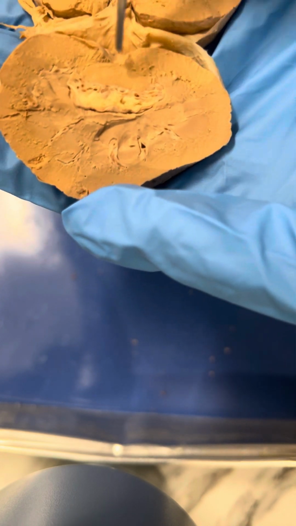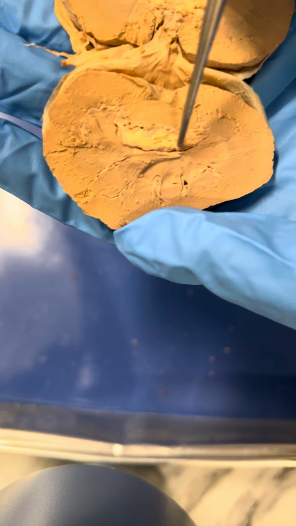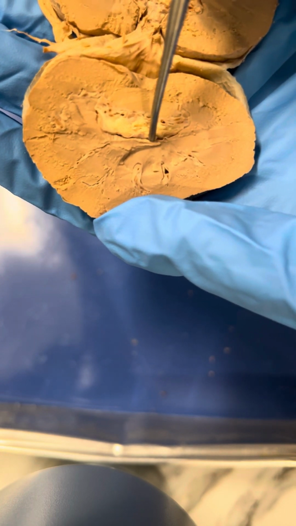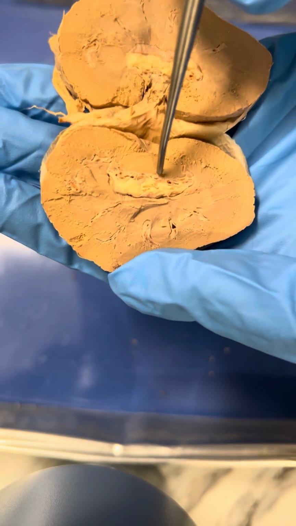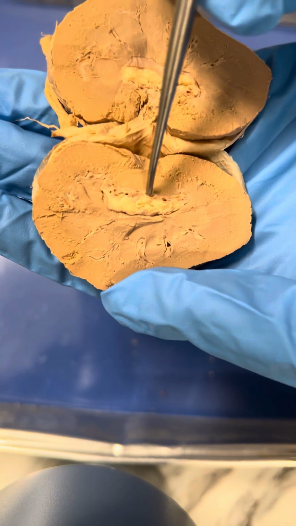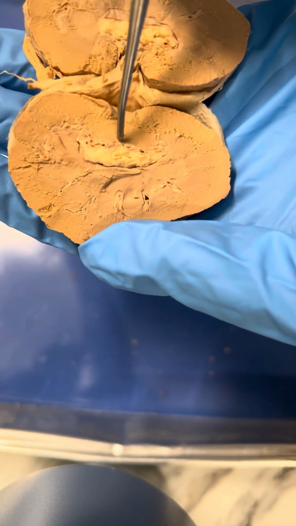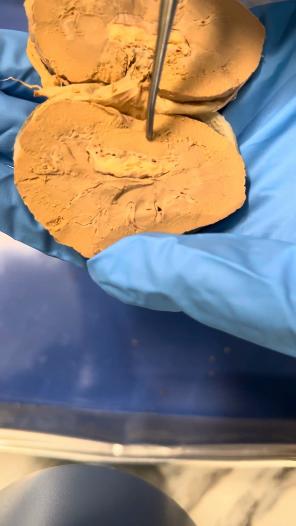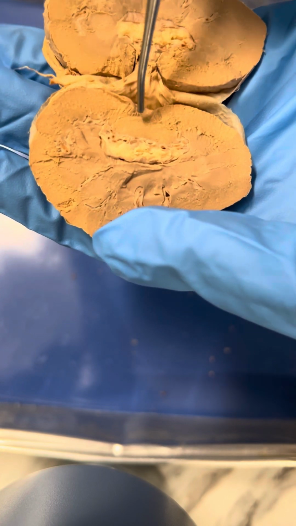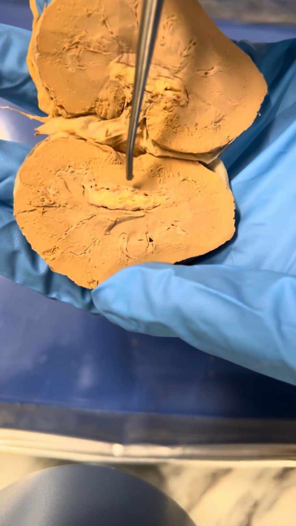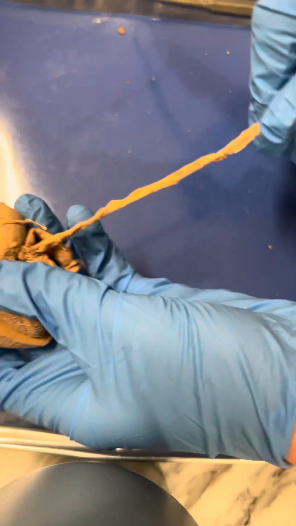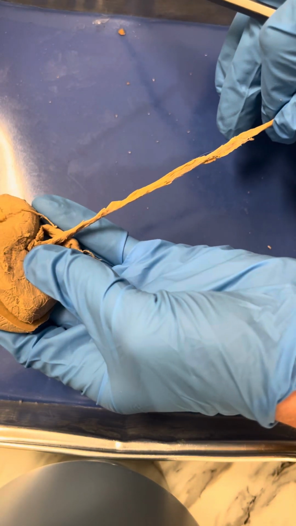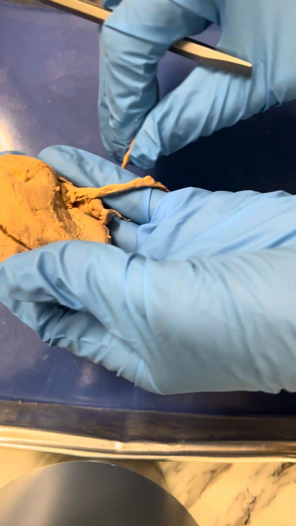And then going deeper into the middle, then there's minor calyces and major calyces. So the minor calyces drain into the major calyces, which then reach the renal pelvis. And then from there, the renal pelvis connects to the ureter, which we can see on the back of here. So this goes all the way down to the bladder then.